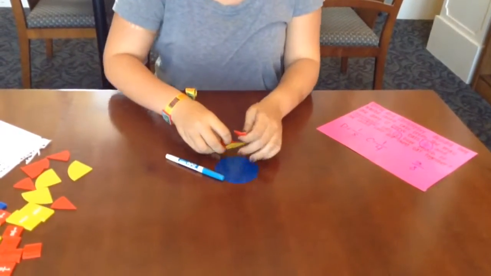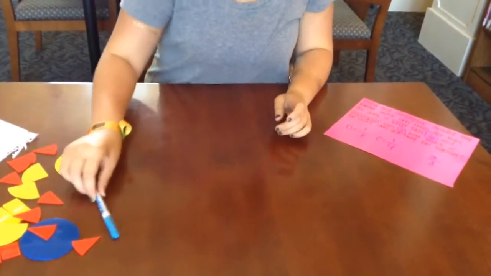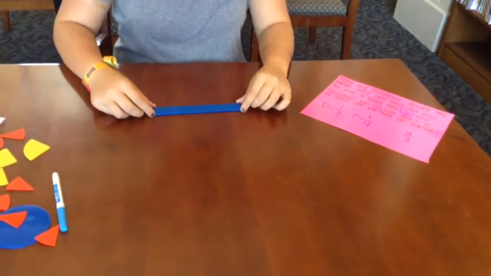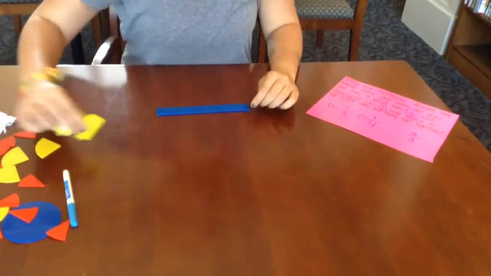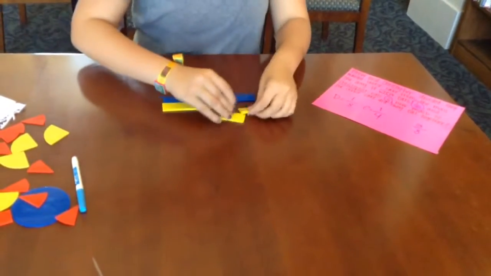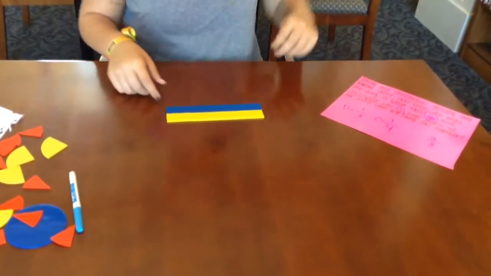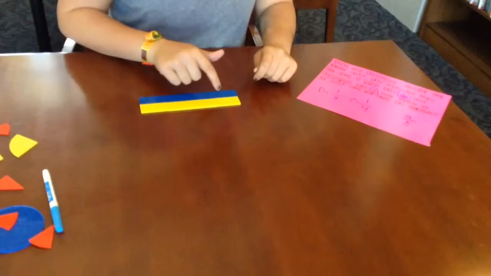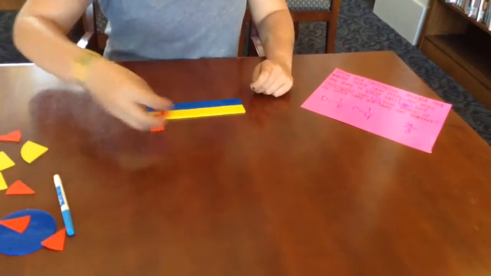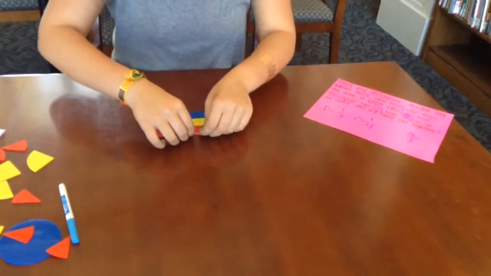So now I'm going to show another way to solve this. It's going to be a linear model, and so it's similar, and so this is the whole, and then the fourths fit into the whole, and just like the fraction circles, it takes 4 pieces size 1/4 to equal the whole. And then the 8ths, it takes 8 pieces size 1/8 to make a whole.